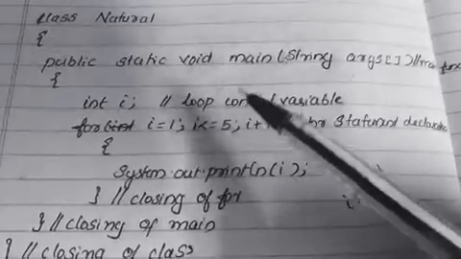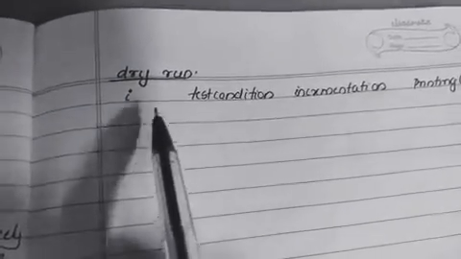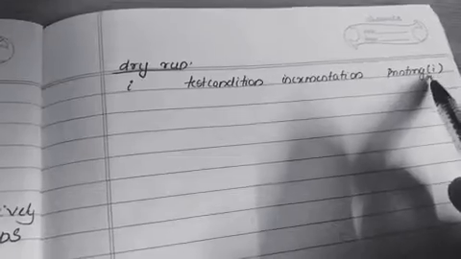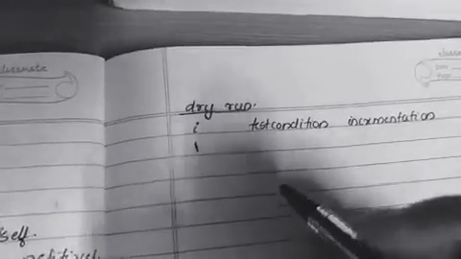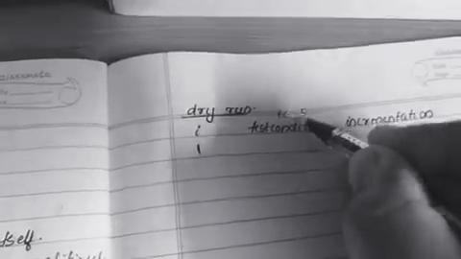So let's see how this program works. Here the things to be considered are i, test condition, incrementation, and printing. Only in the body of the loop there is printing of i. These are the 4 things. What is the initial value of i? We know that the initial value of i is 1. What is the condition to be checked? That is, i should be less than or equal to 5.